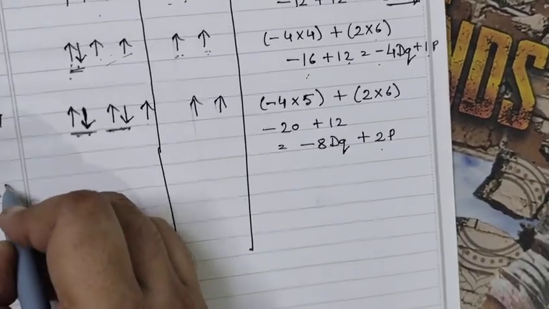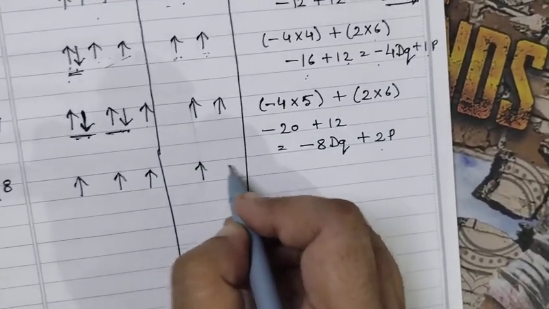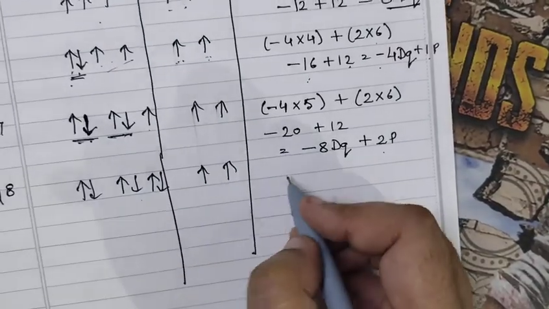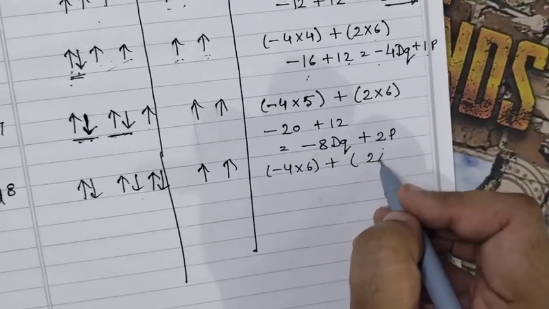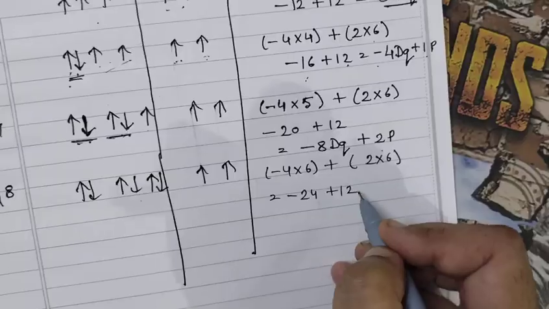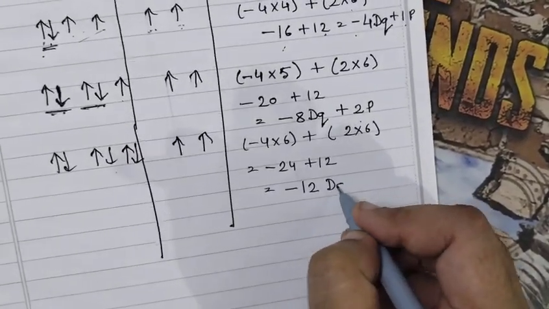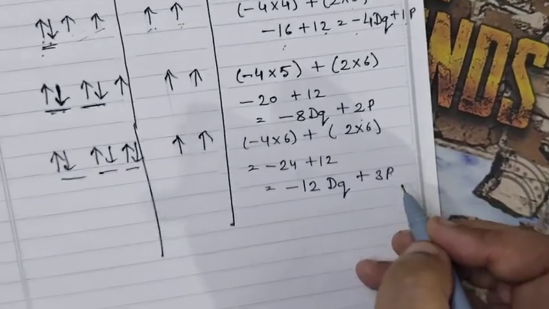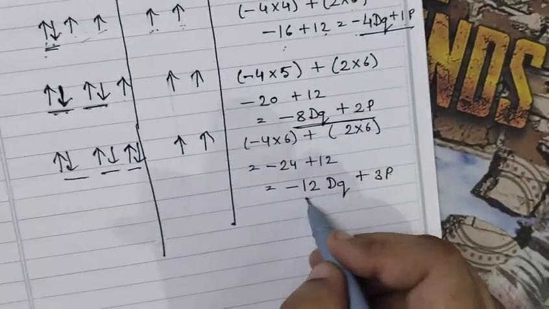Now if we have D8, so filling will be 1, 2, 3, 4, 5, 6, 7, 8. So minus 4 into 6 plus 2 into 6. That is minus 24 plus 12. That is minus 12 dq, and total pairs are 3. So 3p. Right. Now these are the final energies.